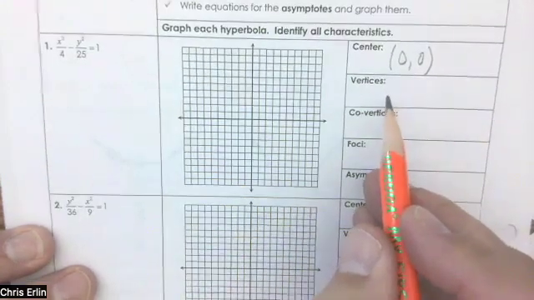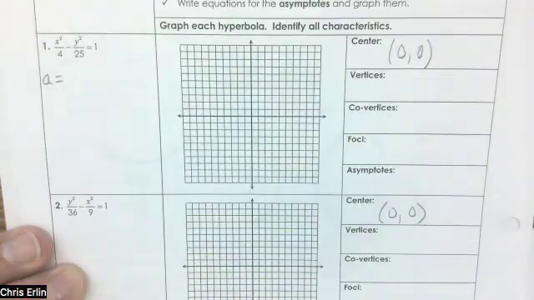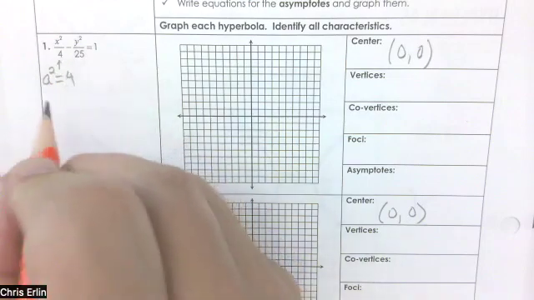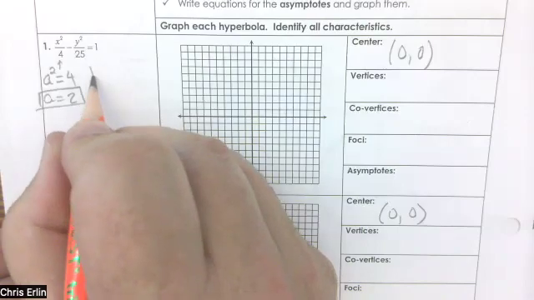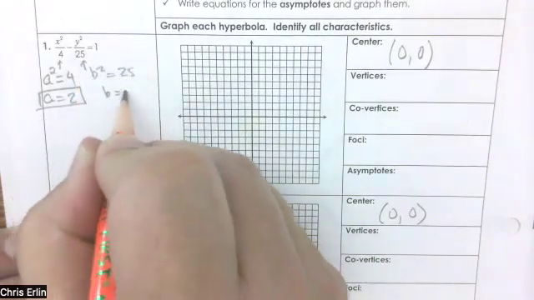All right. In order to find the vertices, let's find a and b. What's a? Yep. So a squared is equal to this thing under x, 4. So that means a is equal to 2. b squared is the thing under y. That's 25, which means b is equal to 5.